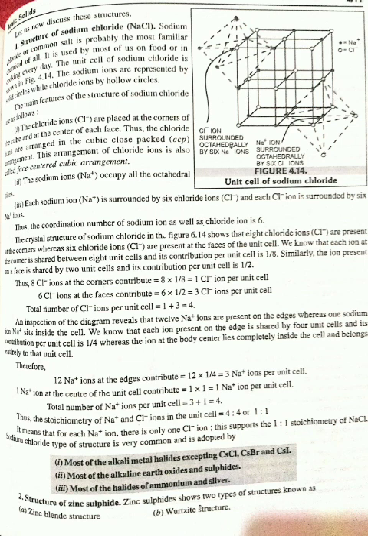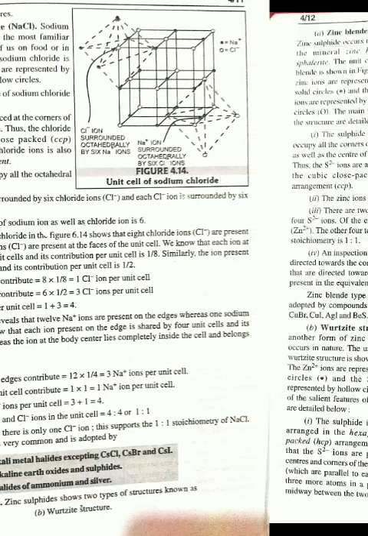Second, structure of zinc sulfide. Zinc sulfide shows two types of structure known as, first, zinc blende structure and second, wurtzite structure. A. Zinc blende structure. Zinc sulfide occurs naturally as the mineral zinc blende or sphalerite. The unit cell of zinc blende is shown in figure 4.15. The zinc ions are represented by the solid circles and the sulfide ions are represented by the hollow circles.